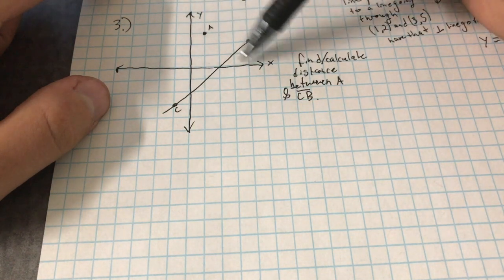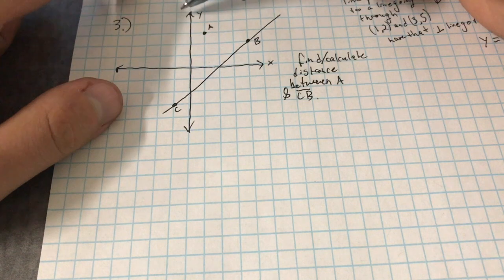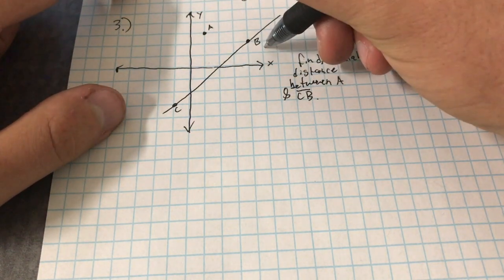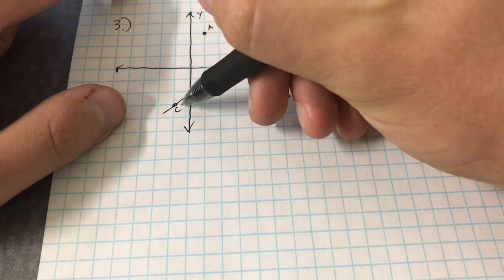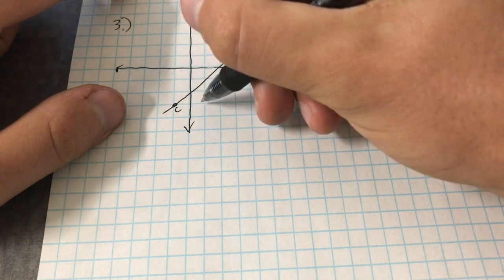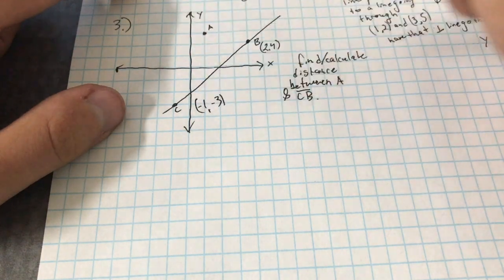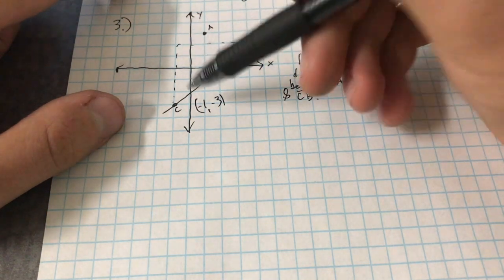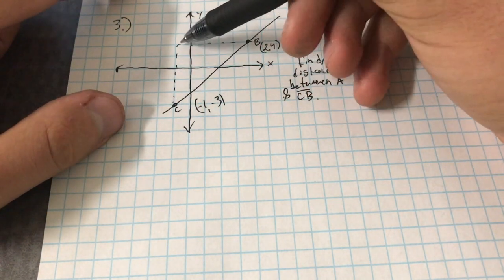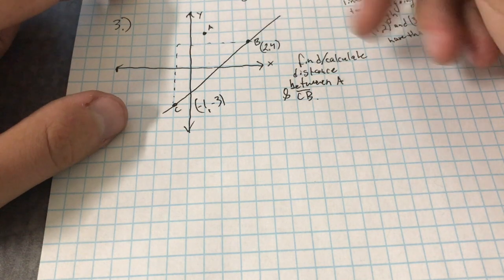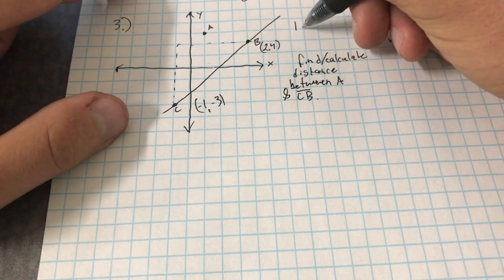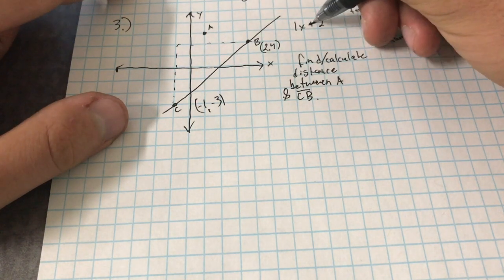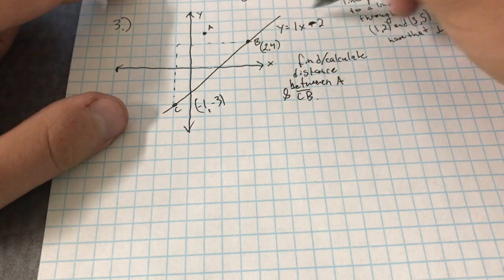So first, I'm going to figure out what is the slope and what is the line of this, so I can figure out what is the slope of a perpendicular line that's going to go through A. So first, I got my B. This is 2, 4. And this right here is -1, -3. So I want to figure out my slope, let's see, 1, 2, 3, 4, 5. 1, 2, 3, 4, 5. We lucked out in this case. Our slope is going to be +1, nice and easy, 1x and -2. Whoops, -2. So that's the equation of my line here.